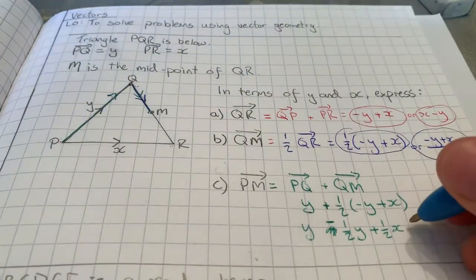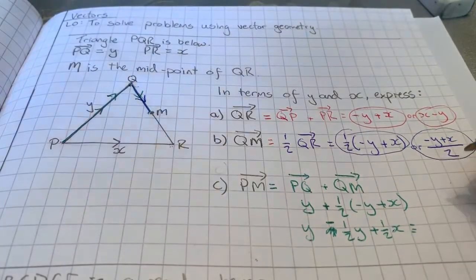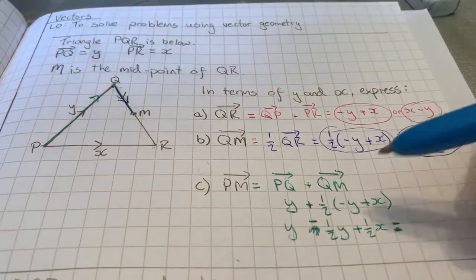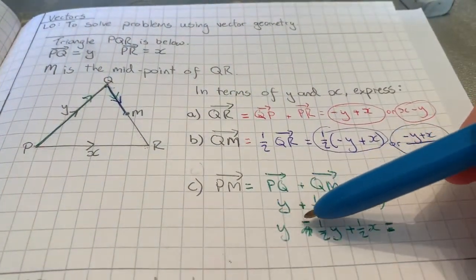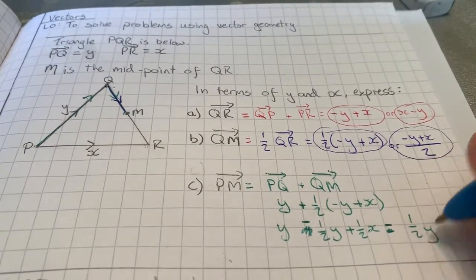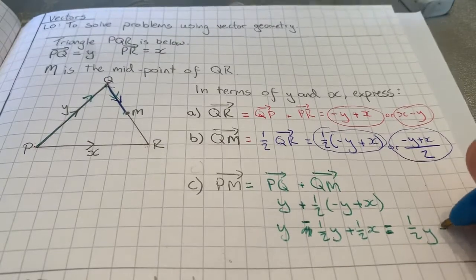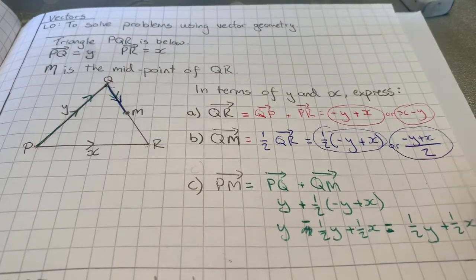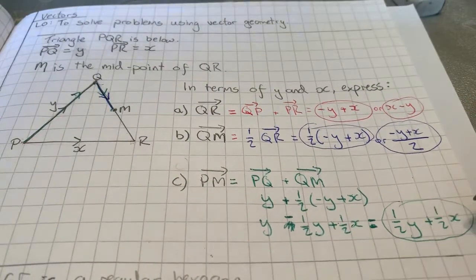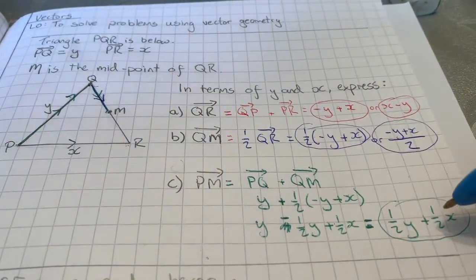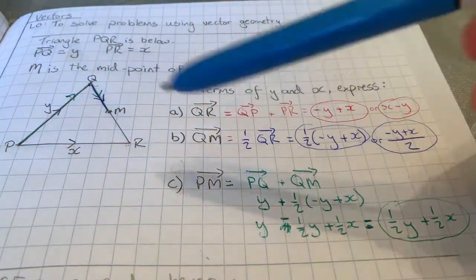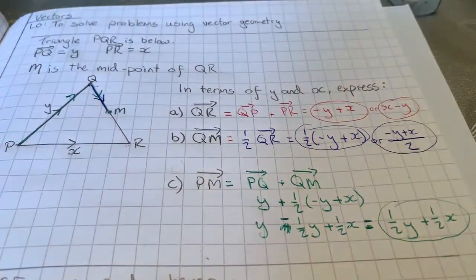And now, because of collecting like terms, you can simplify that answer. So y minus half y gives us half y, add half x, and that will be your answer to this. You can write it as y plus x over 2, or x plus y over 2 as well. But that's how you would find the P to M part.